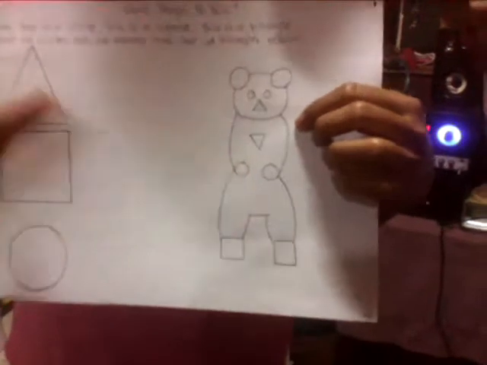Next one we have what shape it is. It shows the different shapes. We have here on my right the triangle, the square, and the circle. On my left side, we have the stuffed toy, the bear. On that bear, we have to find the different shapes on this side. Okay?